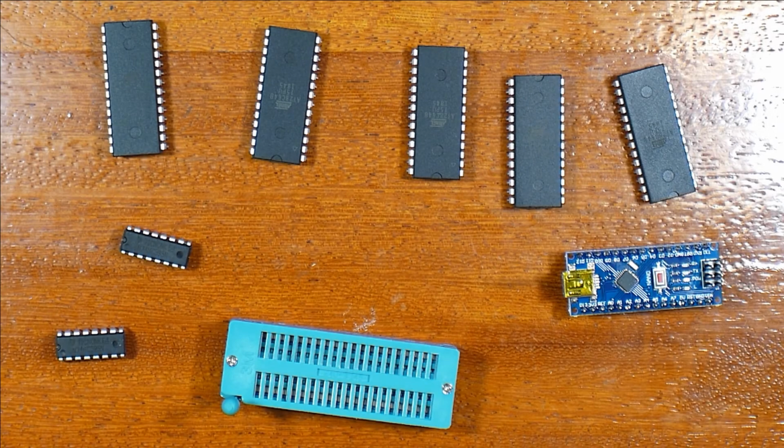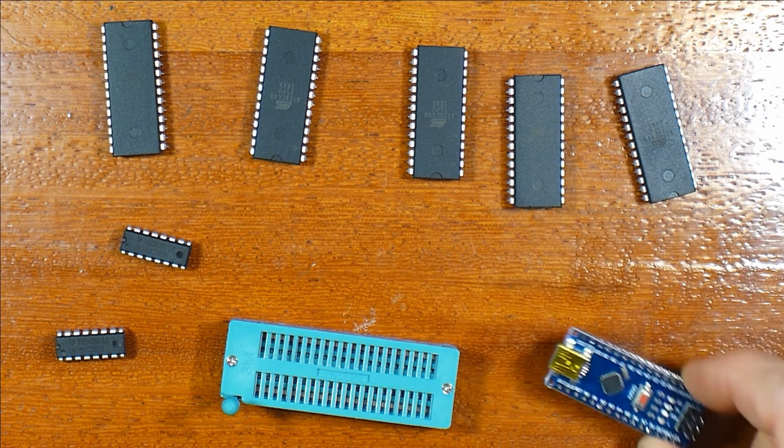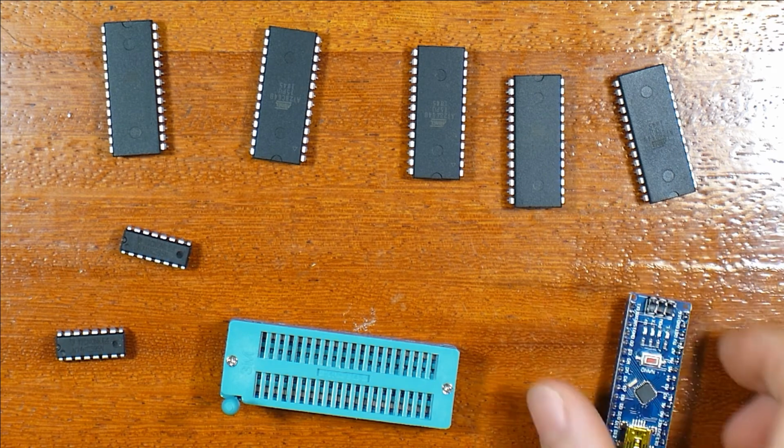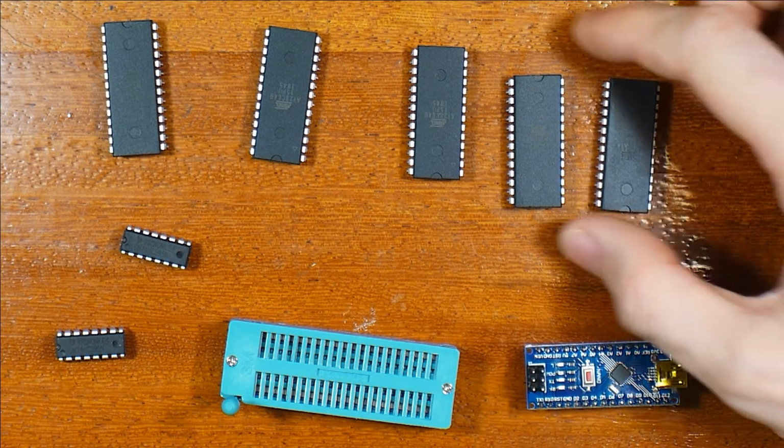Hi! Today we'll be taking a look at how to build an EEPROM programmer, a very simple EEPROM programmer. There are a lot of ways to do it, and I think a very simple one is to use an Arduino and interface it with the EEPROM.